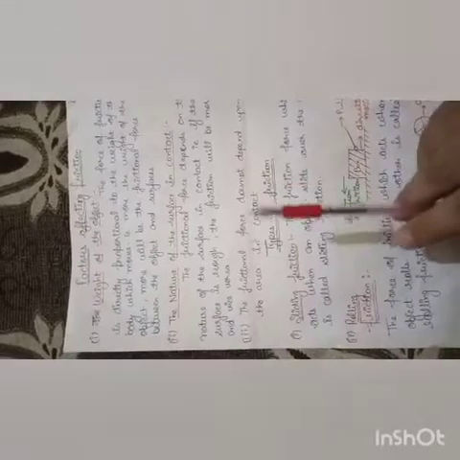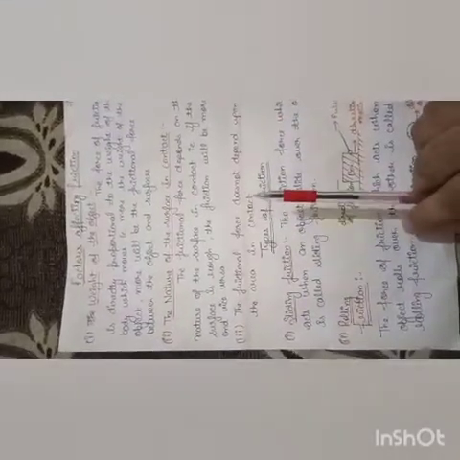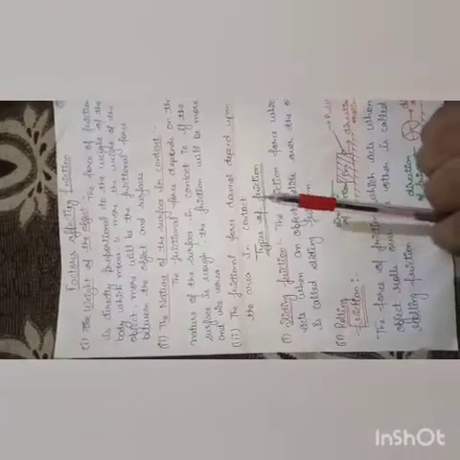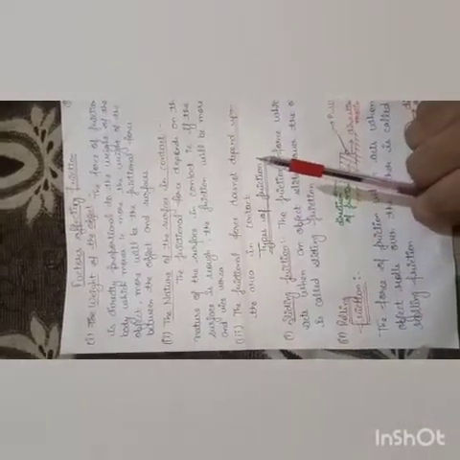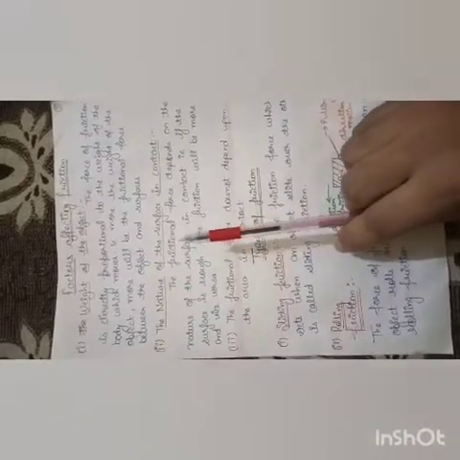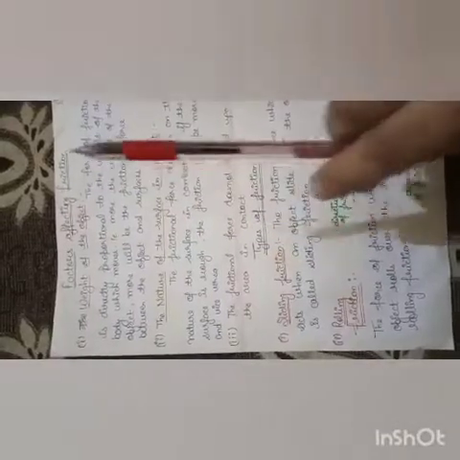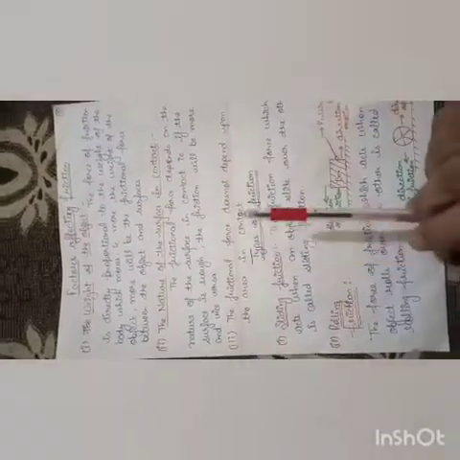Okay, now the next thing is that frictional force does not depend upon the area of contact. It means it doesn't matter how much the area of contact with the surface is. It matters only on the nature of the surface and the weight of the object. On these two factors the frictional force depends. It does not depend on how much the area of contact is.